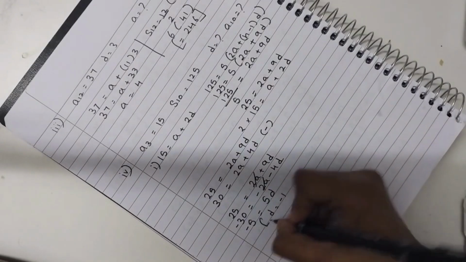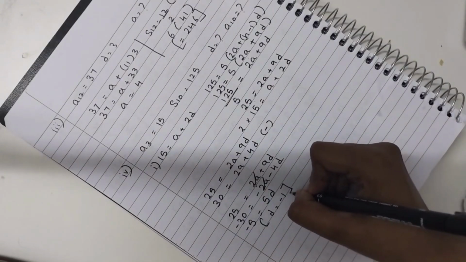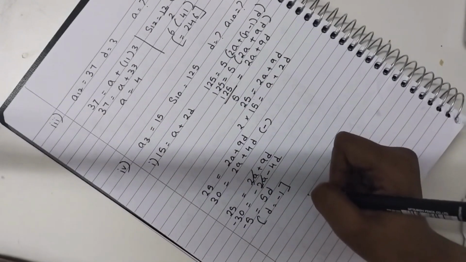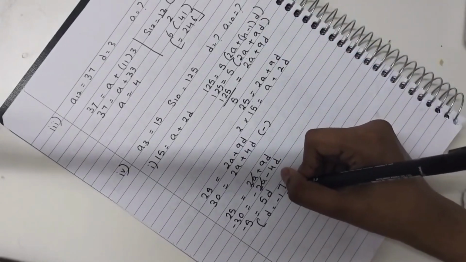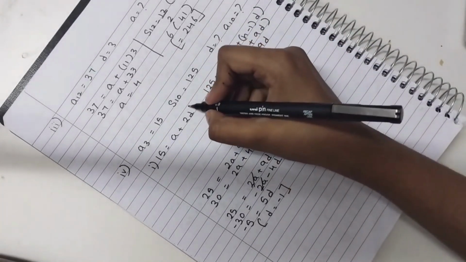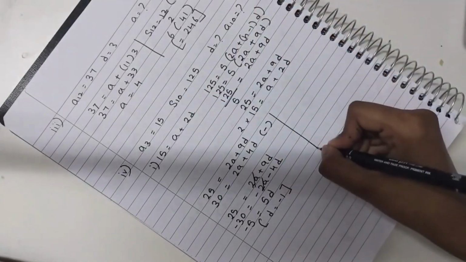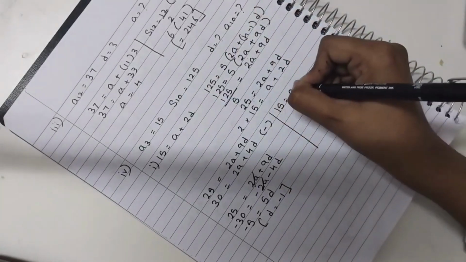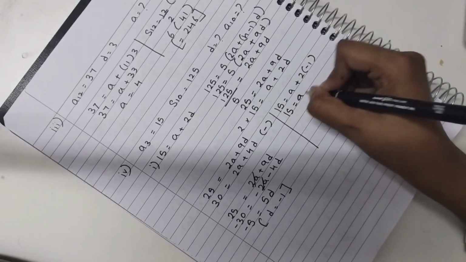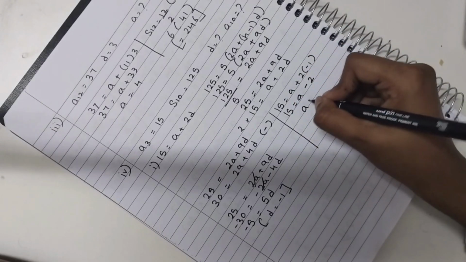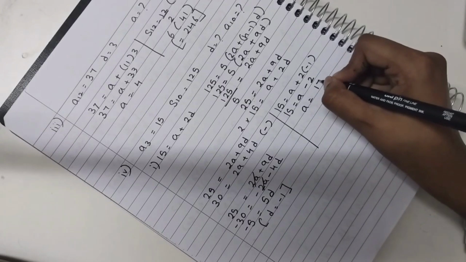So now that we know the value of D as negative 1, we need to find the value of A in order to find the value of A10. So we're going to substitute the value of D is equal to negative 1 in the first equation. So we will get 15 is equal to A plus 2 times negative 1. So 15 is equal to A minus 2. So A is equal to 17.